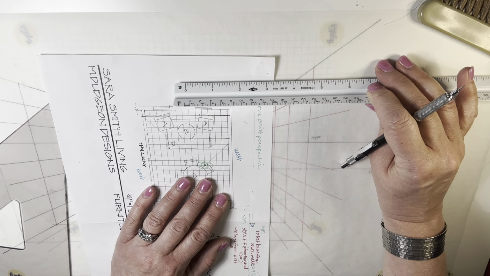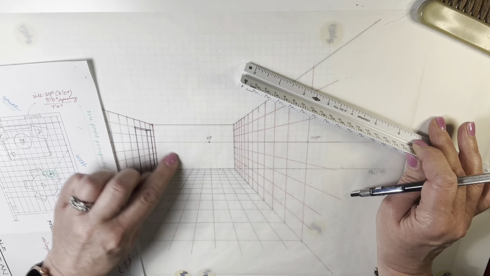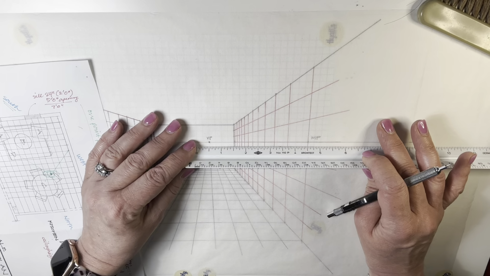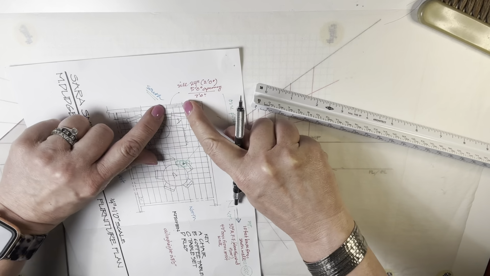And then the opening itself looks like it is 2 feet 6 inches. And again, I'm on the back wall plane, so I can measure. Once I get off of that, I can't. So let's use it while we still can. So we got 2 foot 6. So I just marked from here to here.